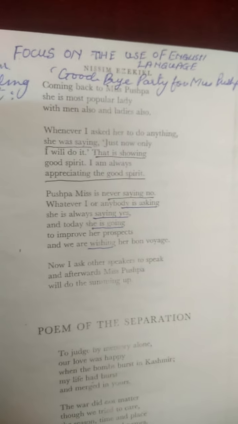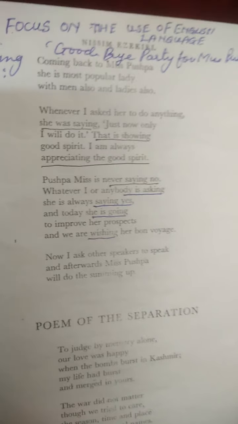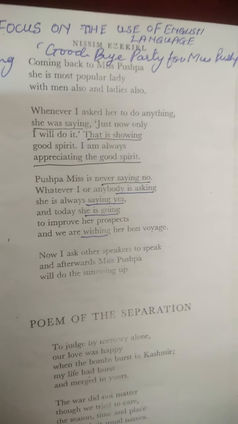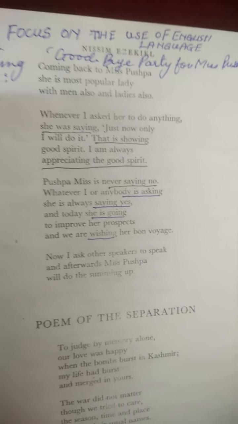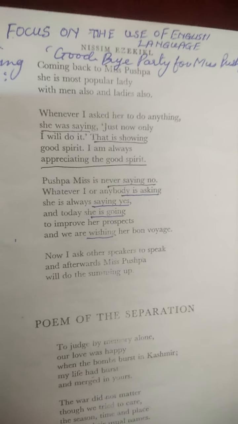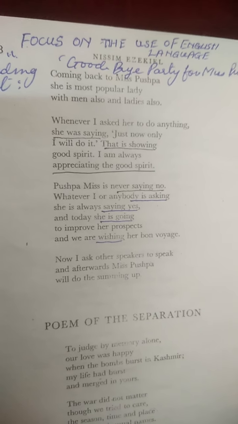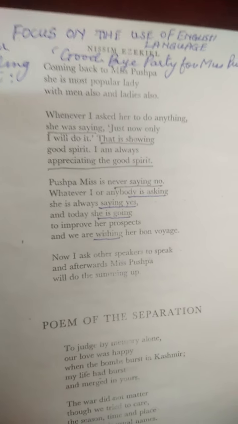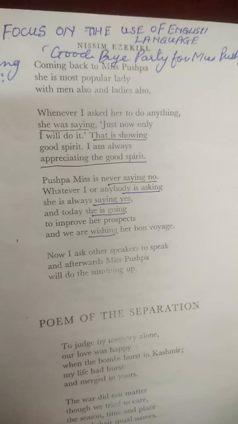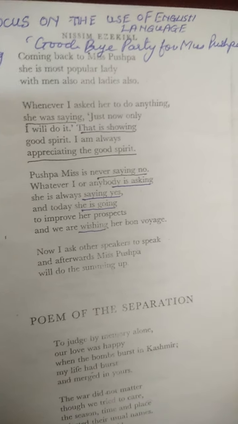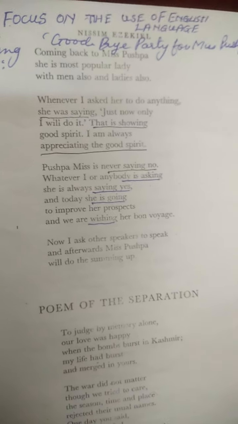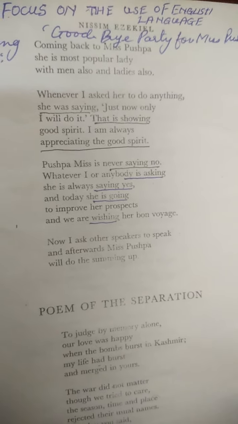Now we discuss the excessive use of the present continuous tense, or the error in the use of certain phrases like 'family member'. This is wrong use of English language. It's 'a member of the family', and such kinds of usage, and then also incorrect use of words.